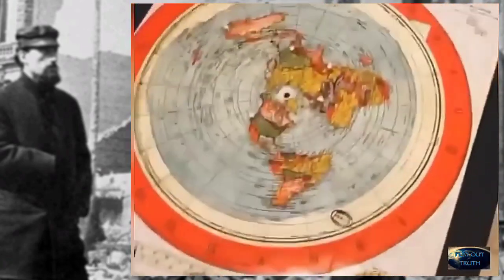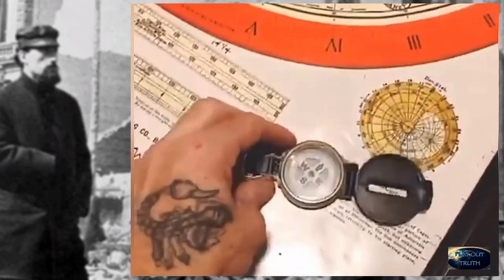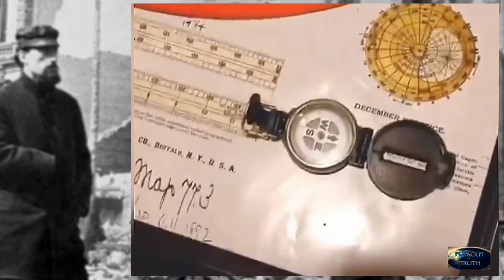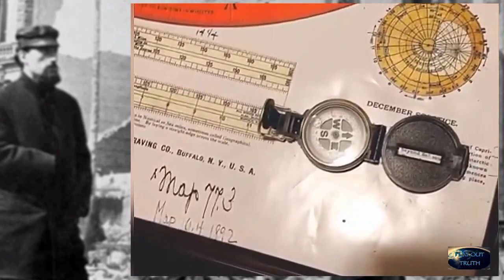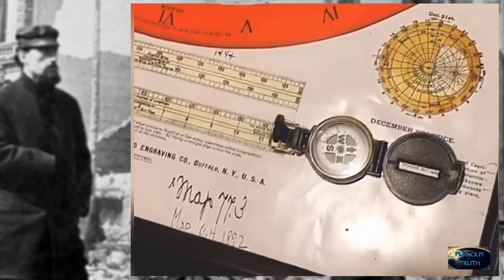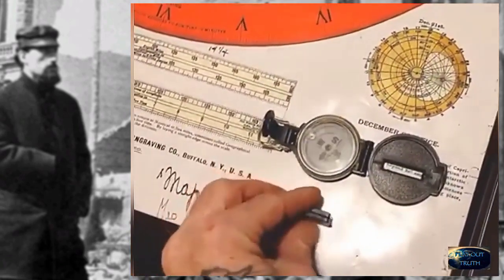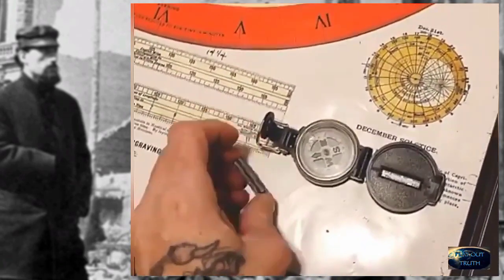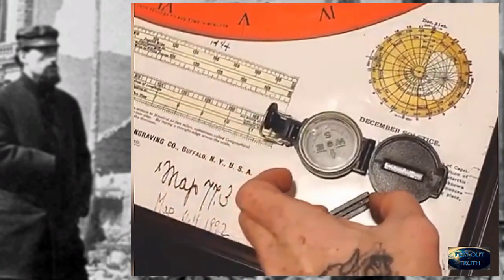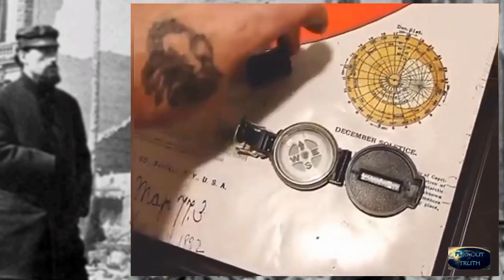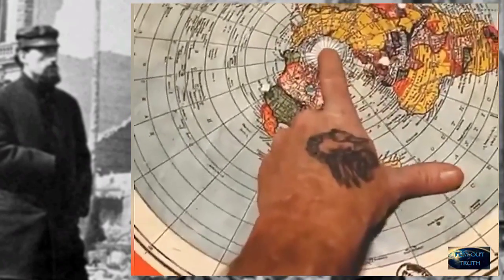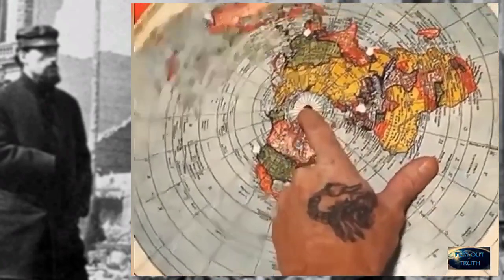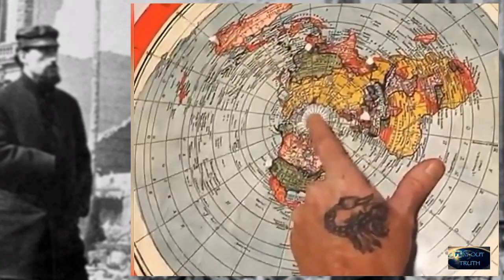Now, in order to understand this, first you have to understand magnetism. This compass right now is pointing to the real North Pole. The little arrow is north, and it's pointing to the real North Pole. But watch when I alter that with a magnet. That's the same thing the North Pole does. It automatically pulls that north arrow to it. So this magnet would be the North Pole, okay? Now, on the map, I've already magnetized the center of this flat earth map, which would be the North Pole.